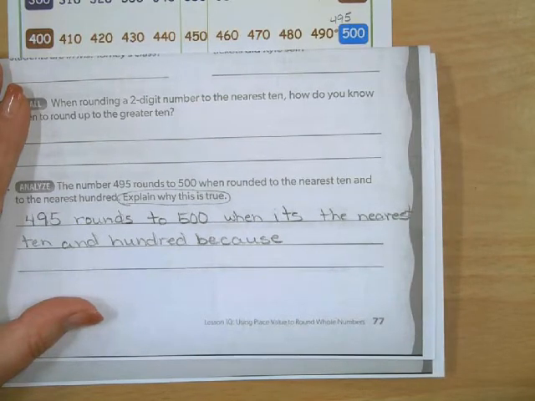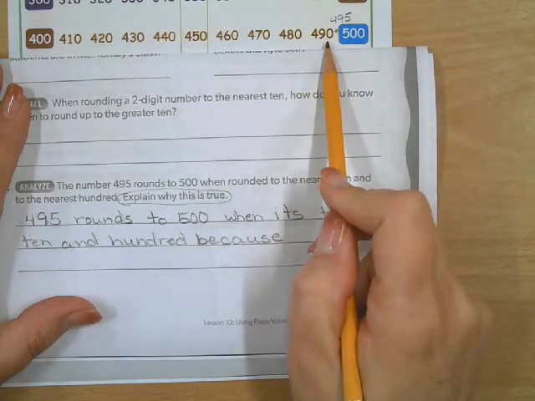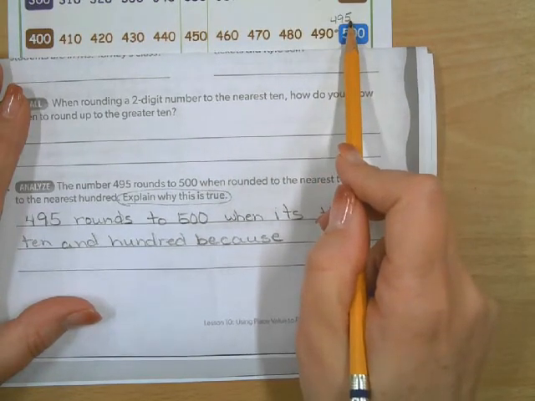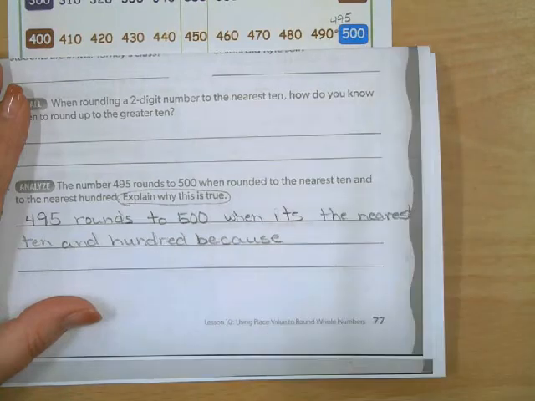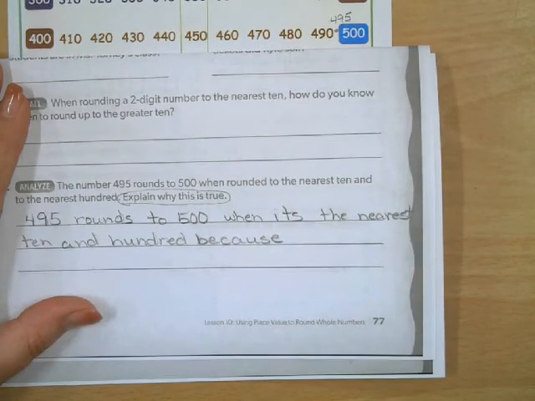What was the rule? If the ones place is less than 5, we round down to the lower 10. If the ones place is greater than 5, we round to the greater 10.